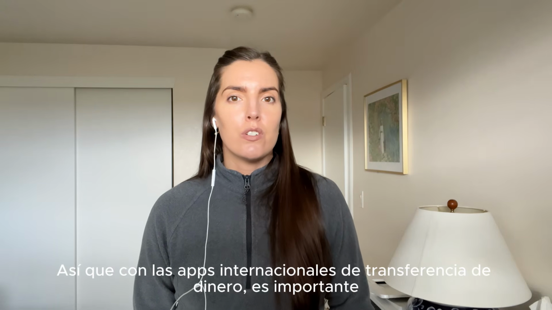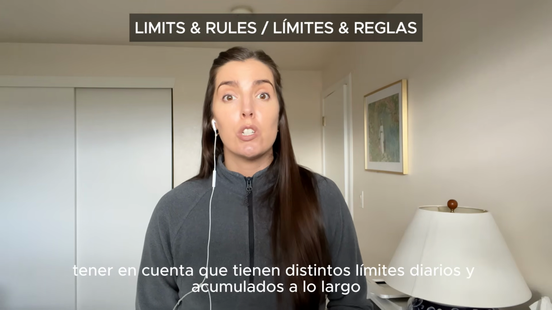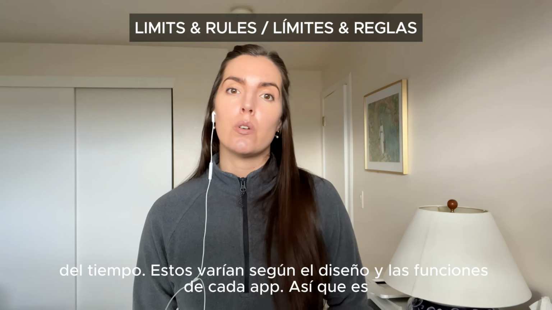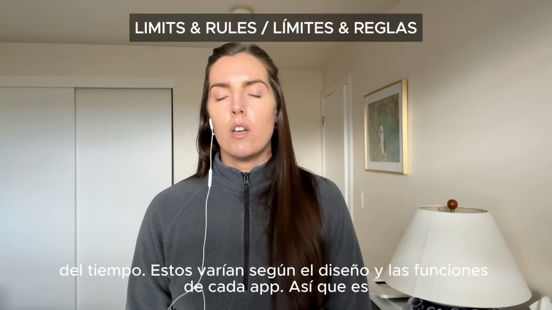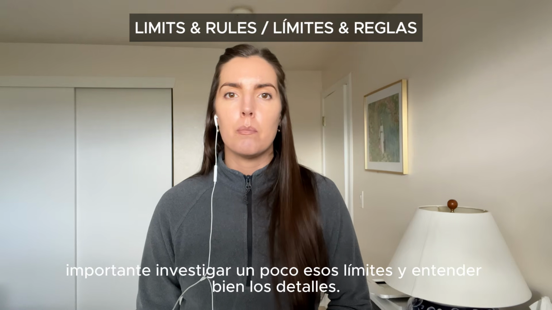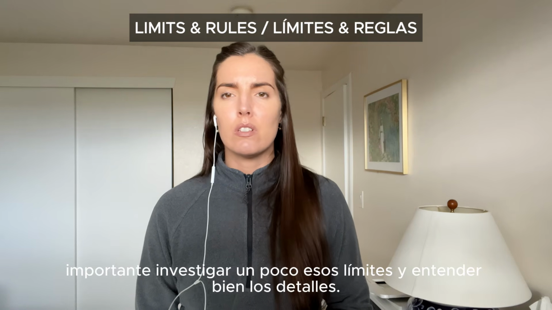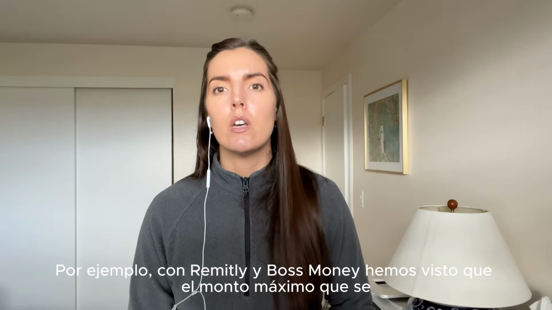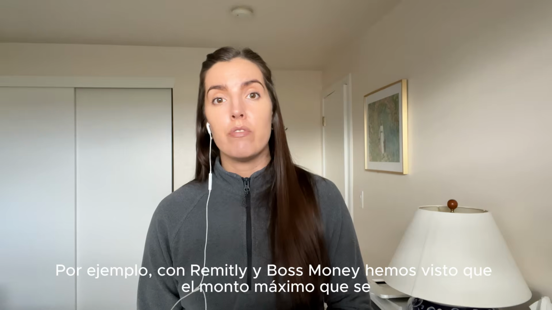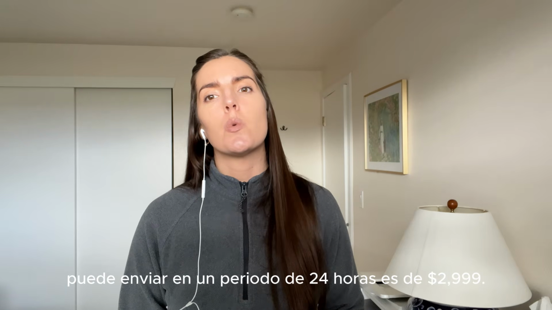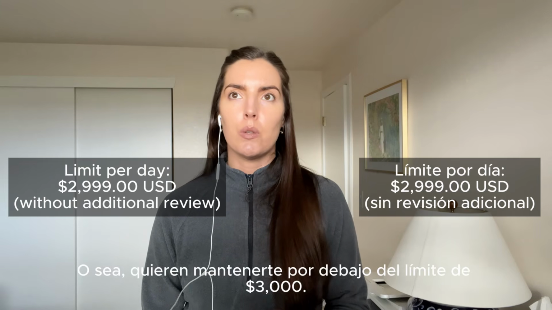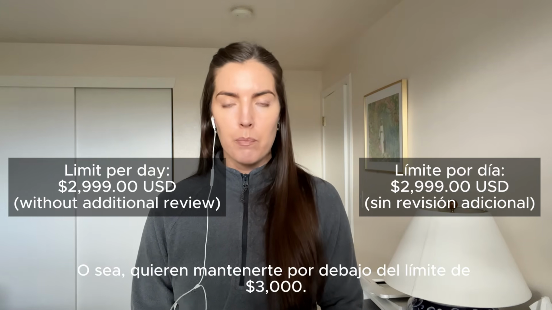So, with international money transfer apps, it is important to note that they have varying limits for day to day transfers and accumulated transfers over periods of time. These are going to be unique to each app's product design and offerings. So you just want to be sure that you research those limits a little bit and understand those details. For example, with both Remitly and Boss Money, we've found that the max amount you are able to send in a 24-hour period is $2,999. So they want to keep you under a $3,000 limit.